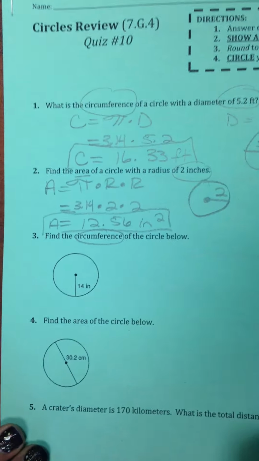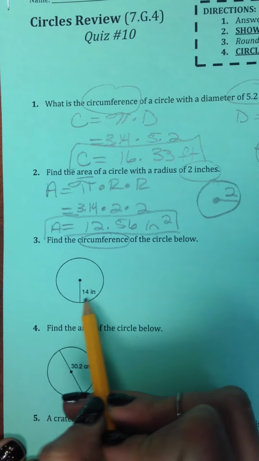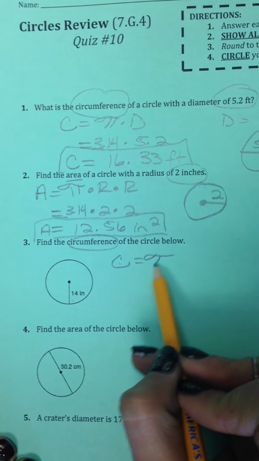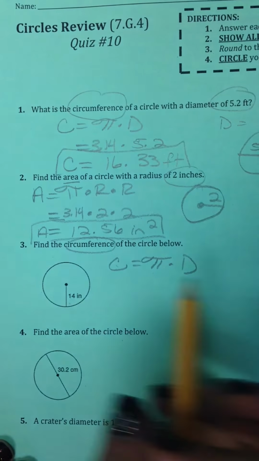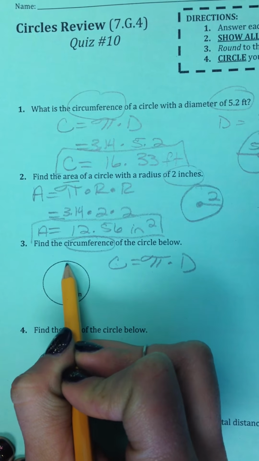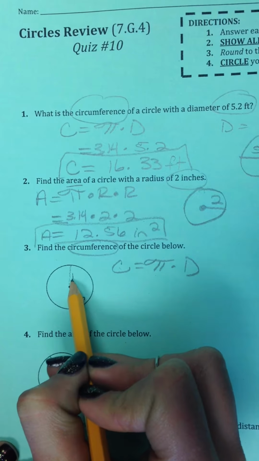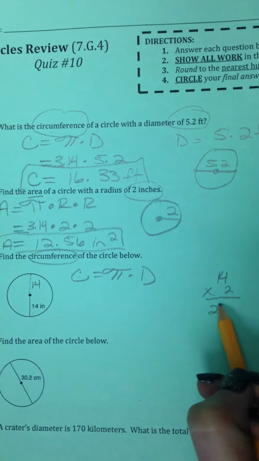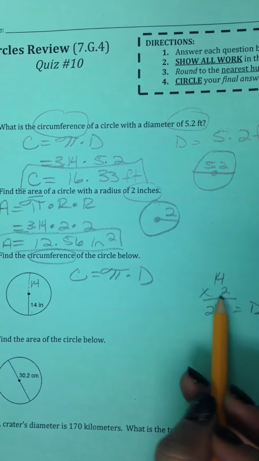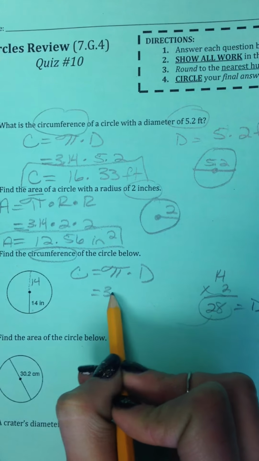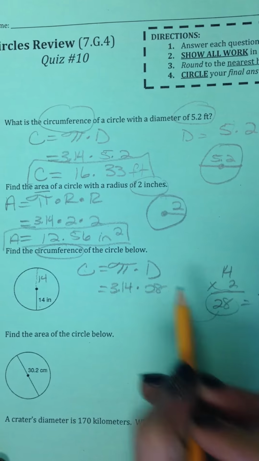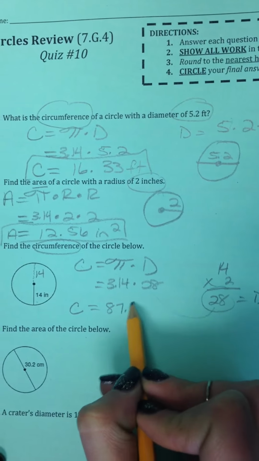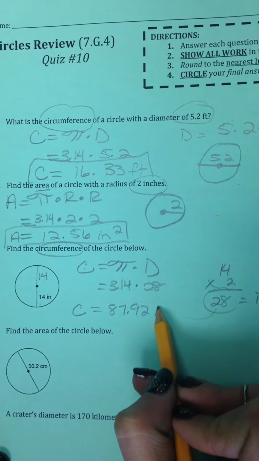Number 3, finding circumference again. In the picture, it gives me a radius of 14 inches. So my formula is cherry pies are disgusting. Okay, I notice this is radius and I want diameter. Diameter is all the way across. So if that's 14, the other half is 14. So that is 14 times 2, which is 28 for my diameter. So now I can just plug that in. Pi stays the same. Circumference equals 87 92/100 inches.